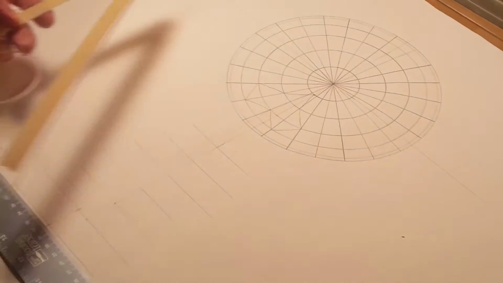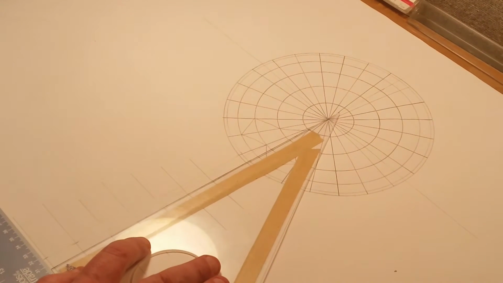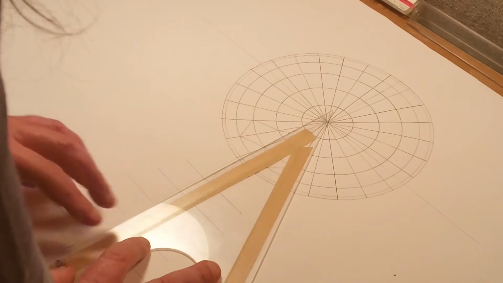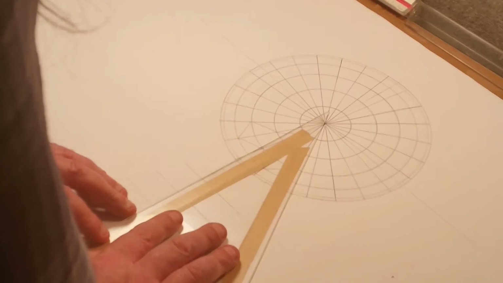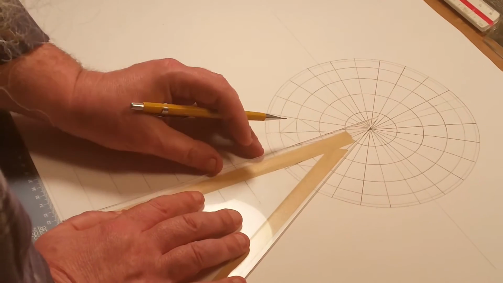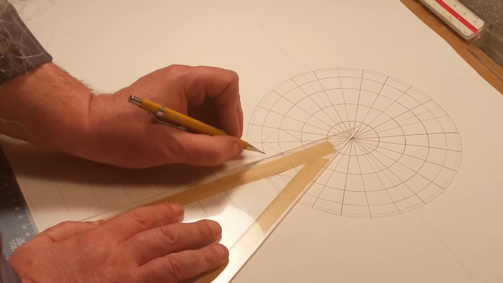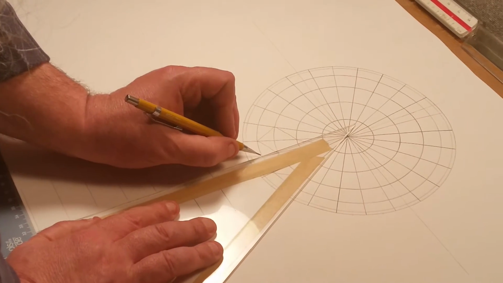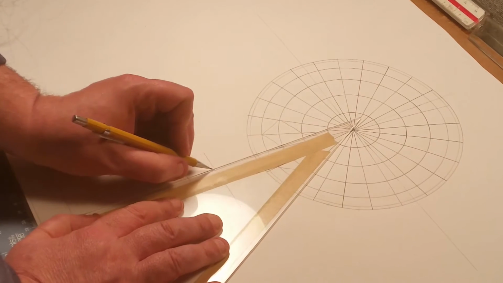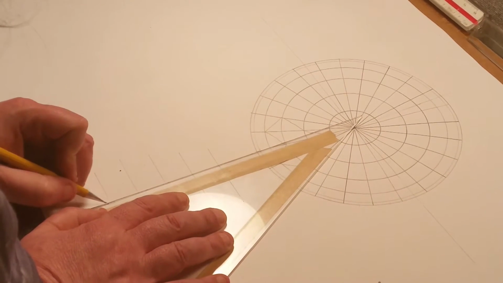Okay, let's try this again. Okay, so that one's there. So the next one is that one. Is there. So we have to go to this one. And that one goes to there.